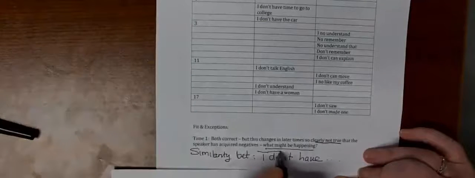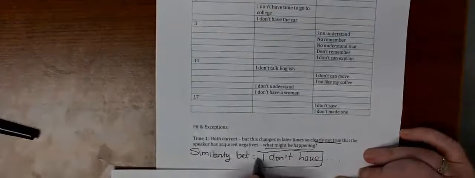So a fair possibility is that this is what we call an unanalyzed chunk. Okay? He doesn't actually know what he's saying.